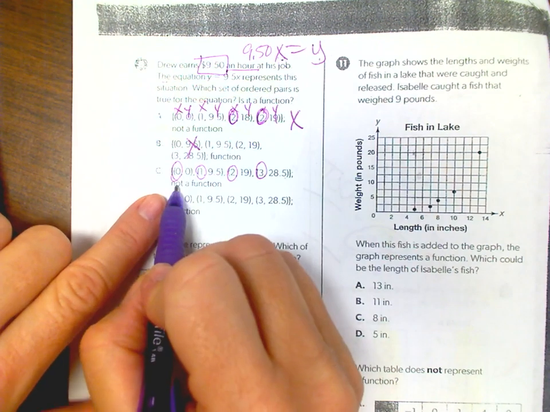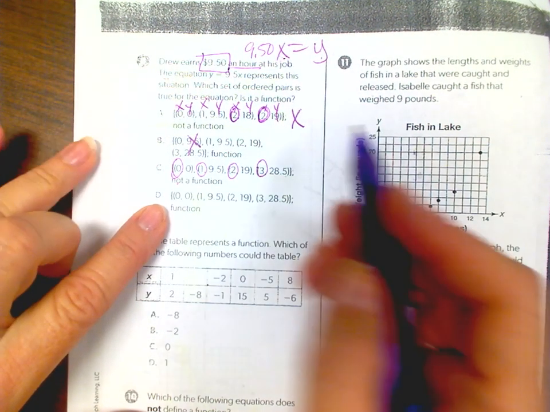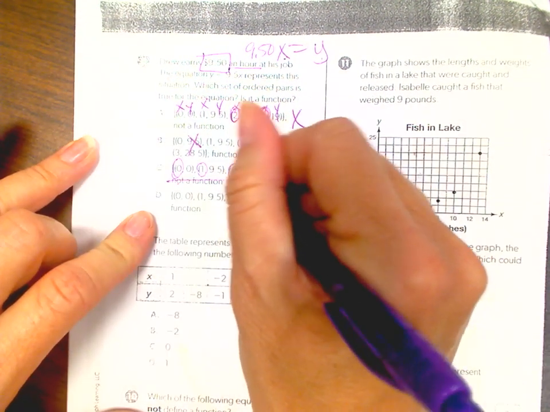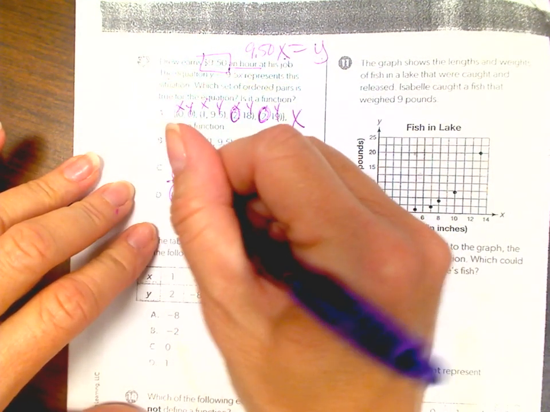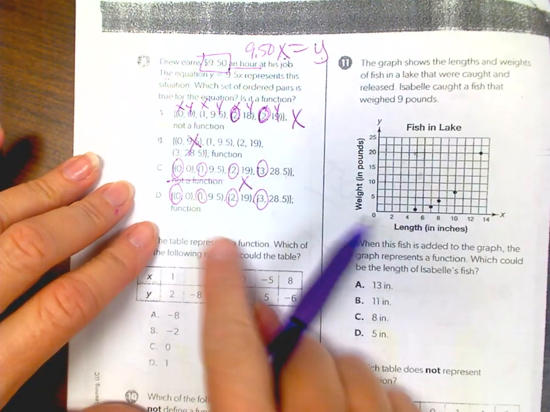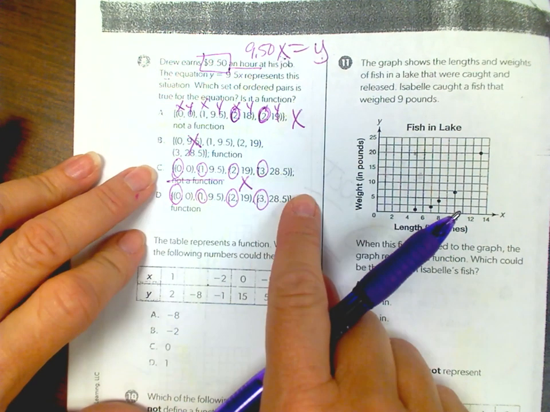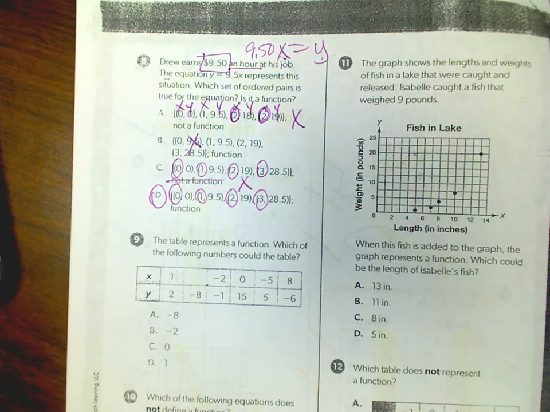But look what it says. Not a function. The numbers worked, and it is a function. So this right here makes it not true. So we have the same numbers here, 0, 1, 2, 3. We've tested the numbers because they're the same as C, and they do work, and it is a function. So D is your answer.